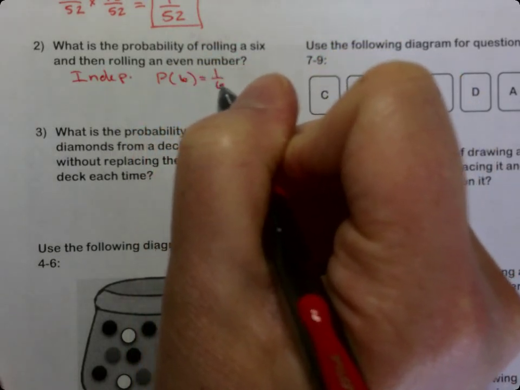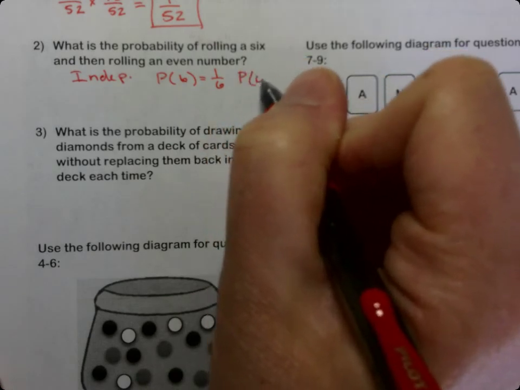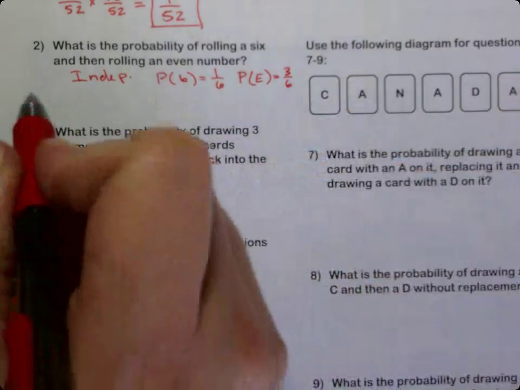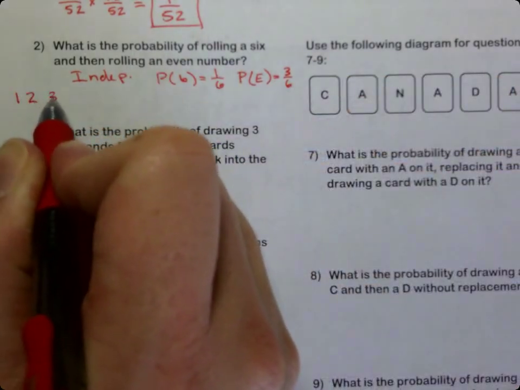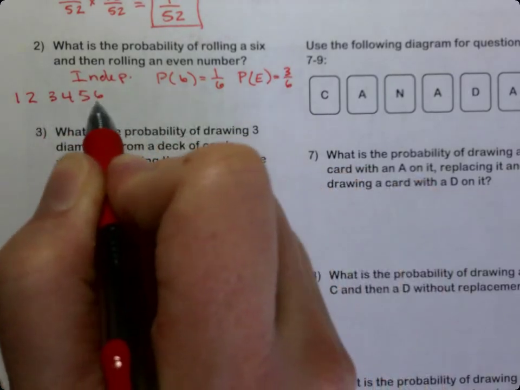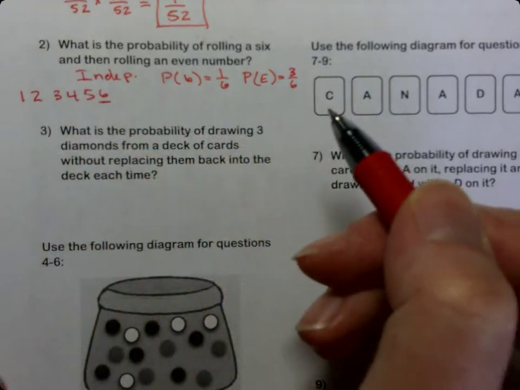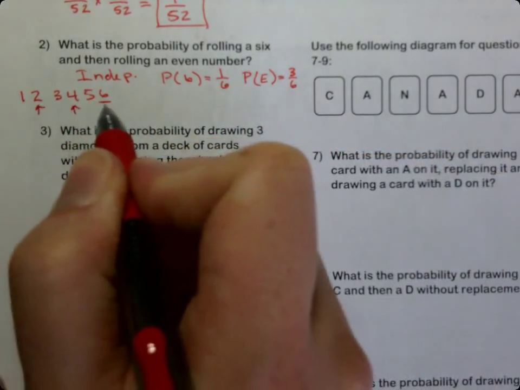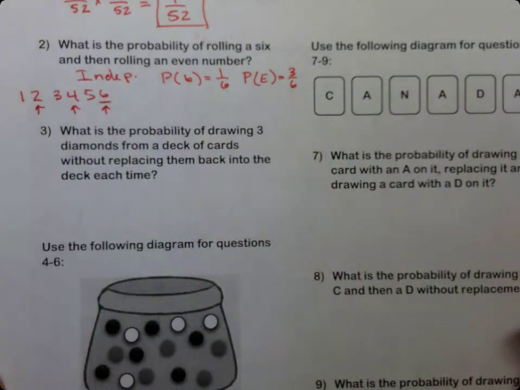1 out of 6. What's the probability of rolling an even number? 3 out of 6. Okay, but here's the issue. If you think about rolling a die, 1, 2, 3, 4, 5, and a 6, there is only one way to roll a 6. But when we say how many ways can you roll an even number, that's a 2, a 4, or a 6. Is it okay that we're double counting the 6?